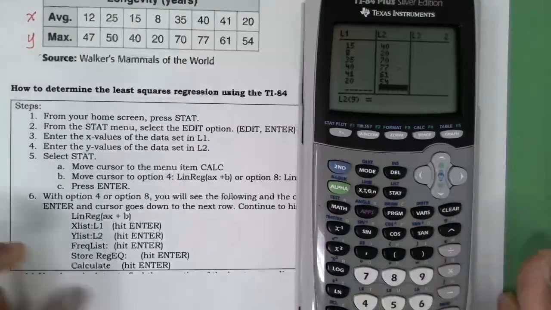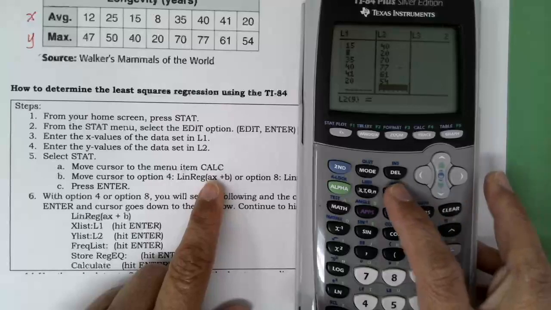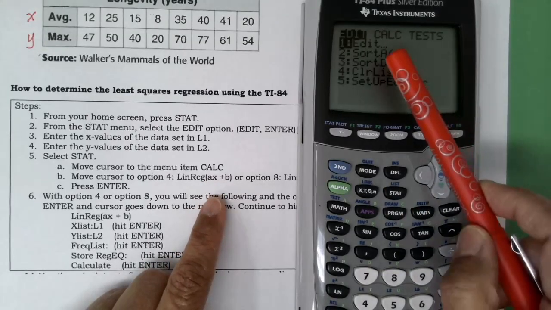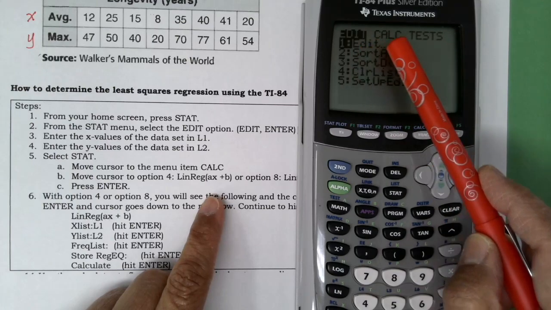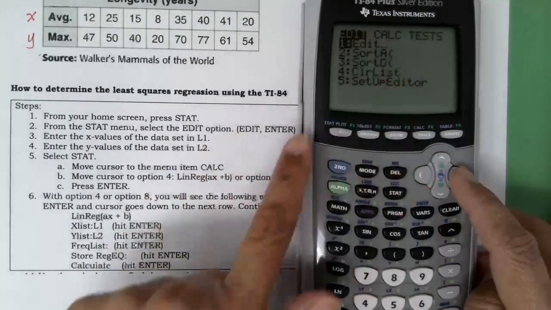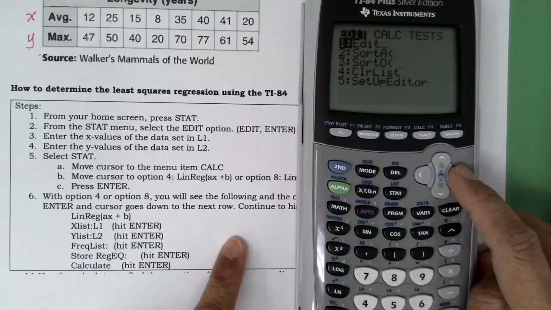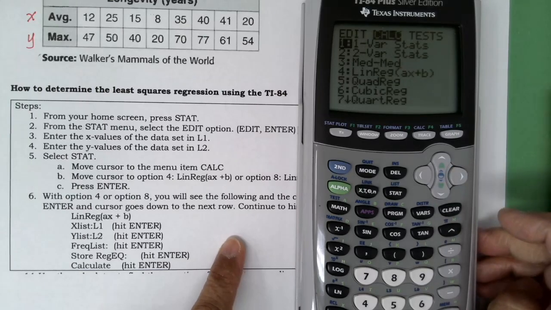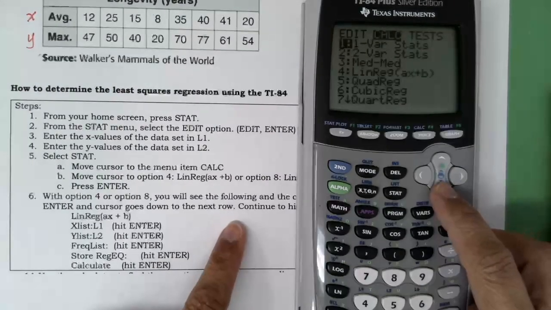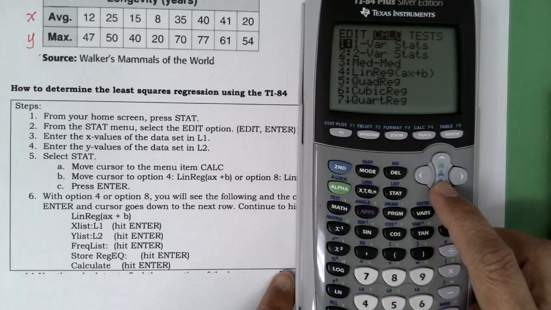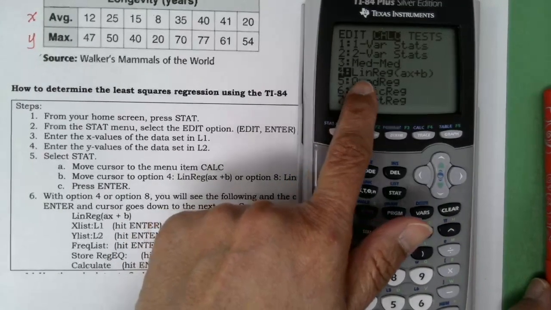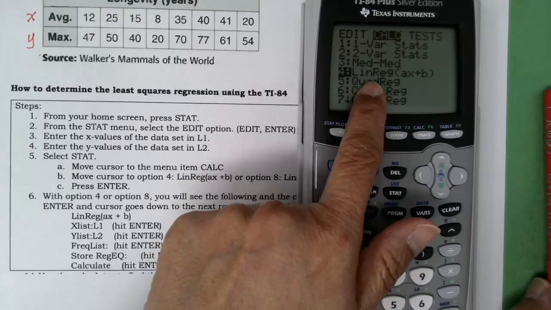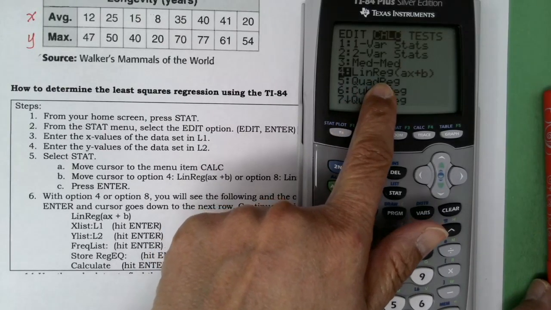So now we go back to stat, and this time the cursor is in the edit menu, which means we need to use the calc menu. Slide the cursor using the right arrow button to go to calc, and then use the down arrow button to bring the cursor down to 4, because LinReg, that's linear regression.